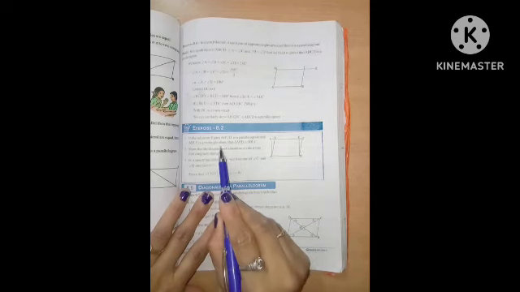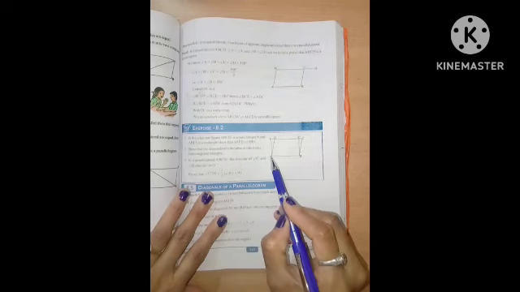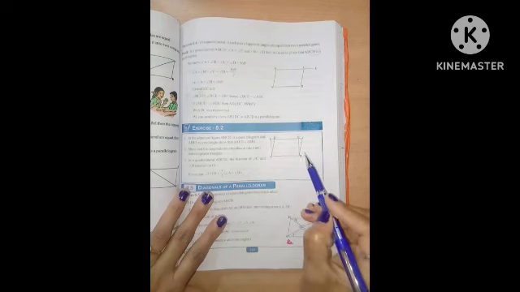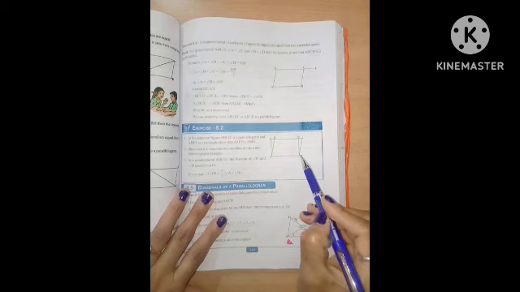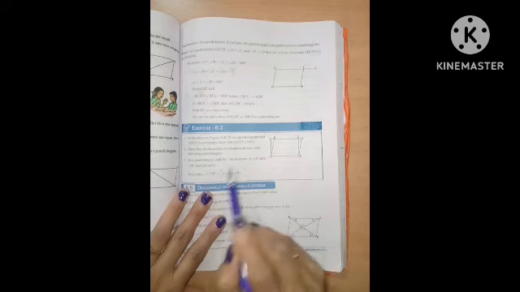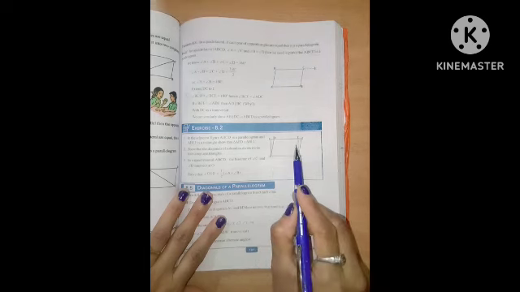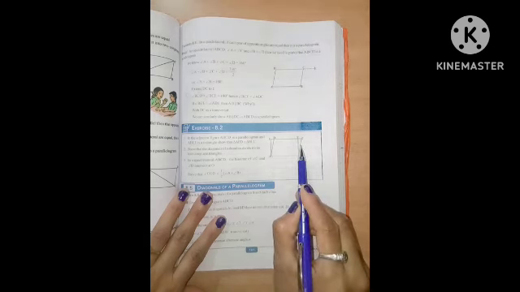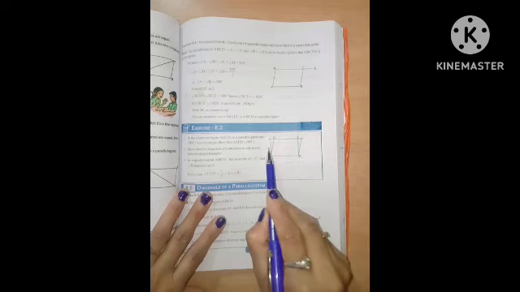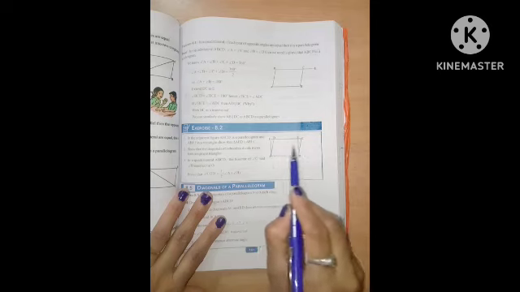And next we have to show that triangle AFD and another triangle BEC are congruent. How many triangles are there in the given figure? 2 triangles. We have to show that these 2 triangles are congruent.